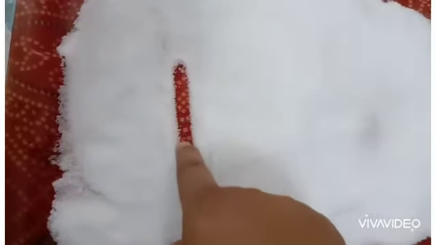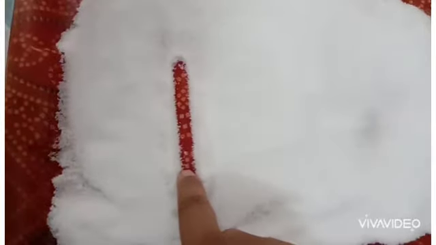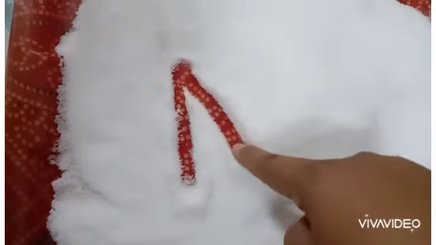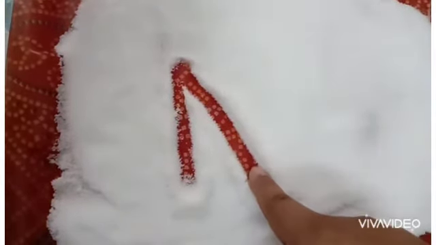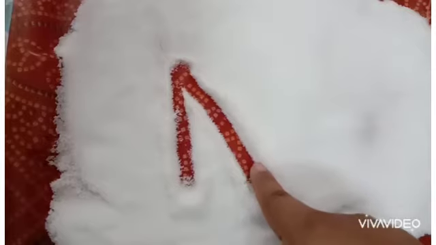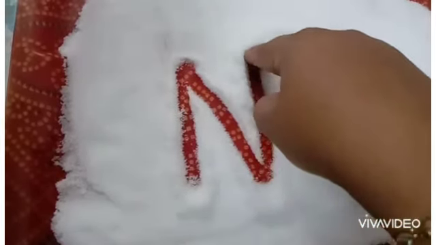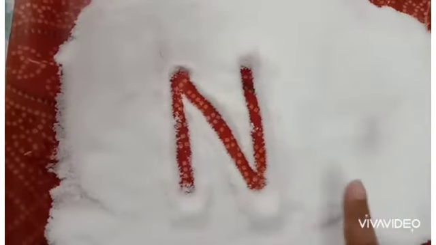Let us start. Make a standing line, go up again on it, then make a slanting line, and from the bottom of the slanting line, we will go up and make a standing line, capital N.